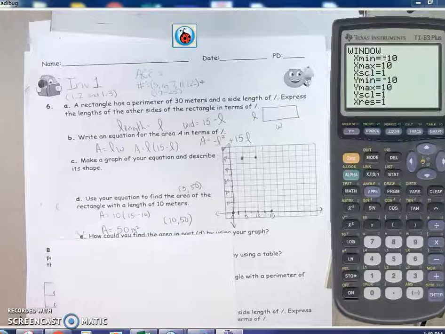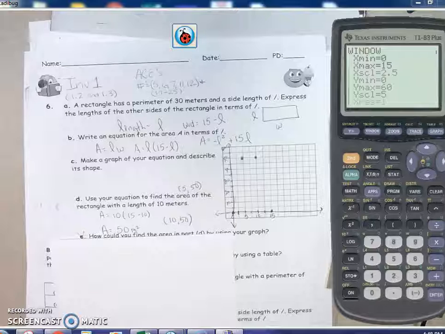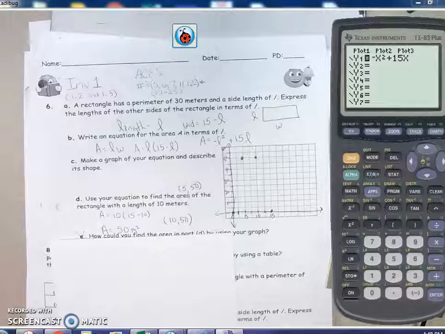In the x-axis, I'm going to go from 0 to 15, and I'm going up by 2.5s. In the y-axis, I'm going to go from 0 to 60, and I'm going up by 5s. And if I hit graph, because I had typed that equation in earlier in the y equals, there's the graph.